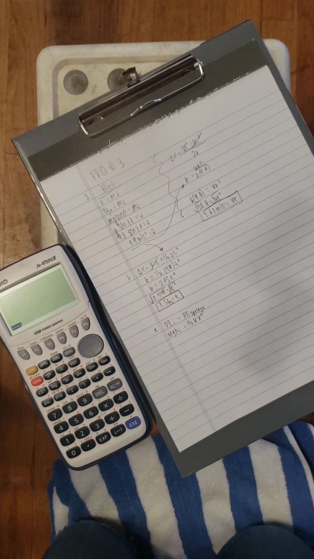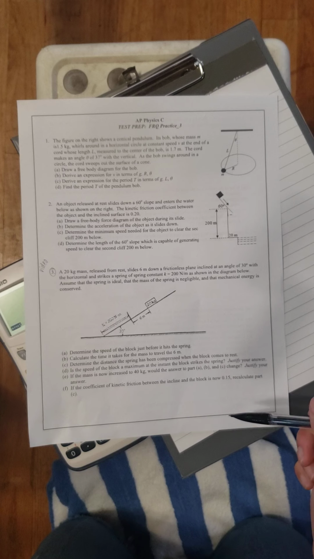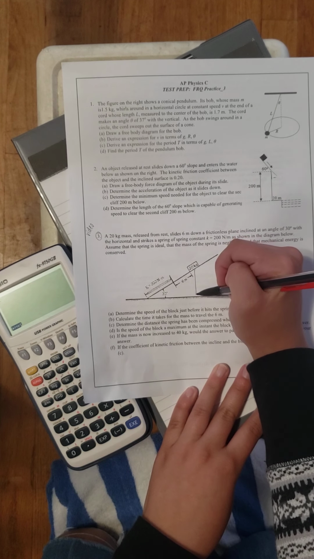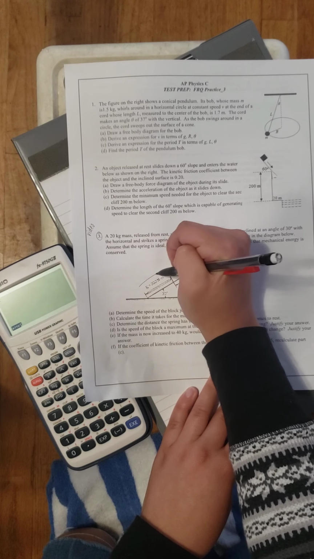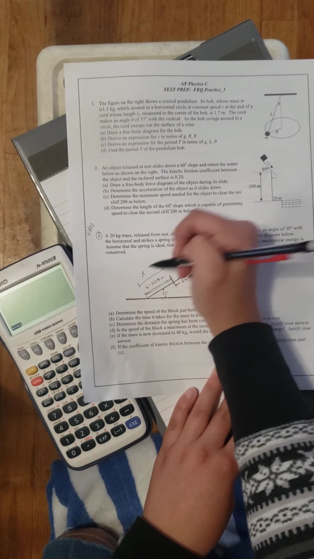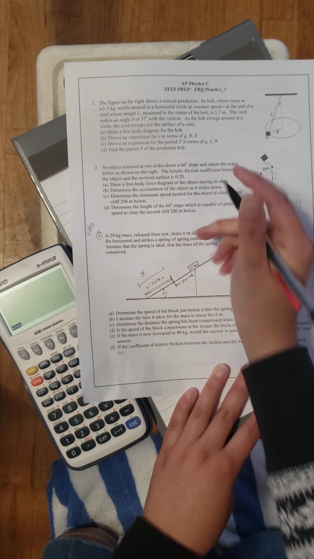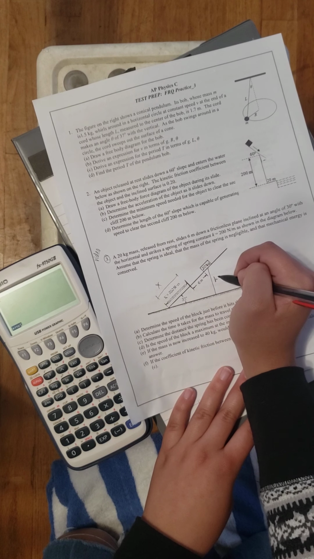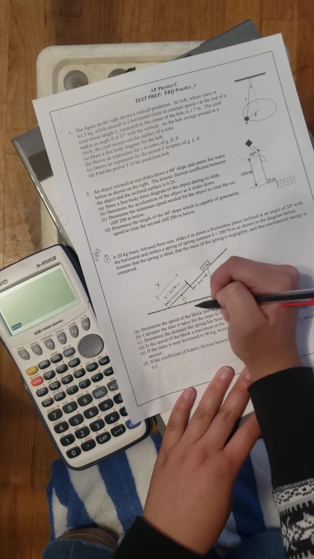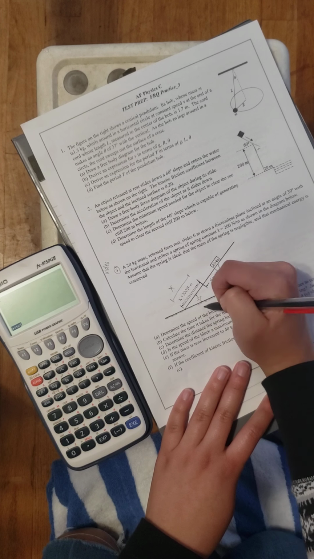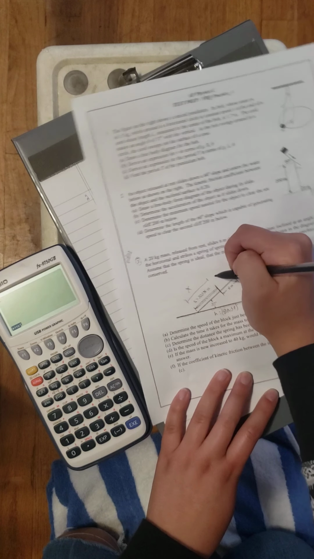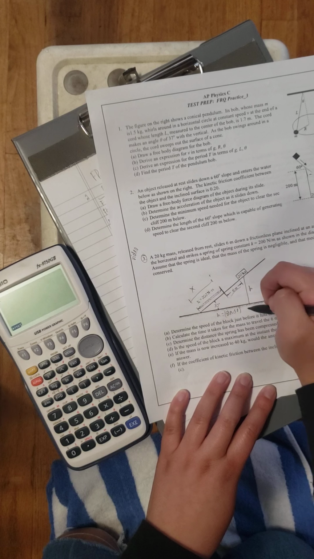But for height, this is our starting height, and we're just going to call this x. So we have to find our height, right? It's going to be sine of 30, so h equals sine of 30 times x plus the 6.